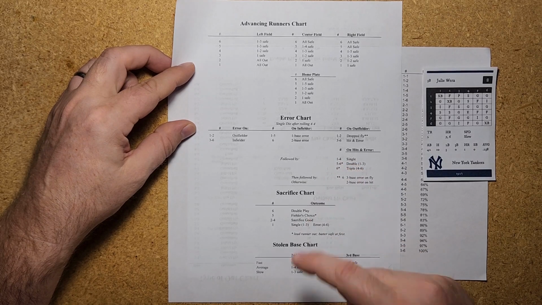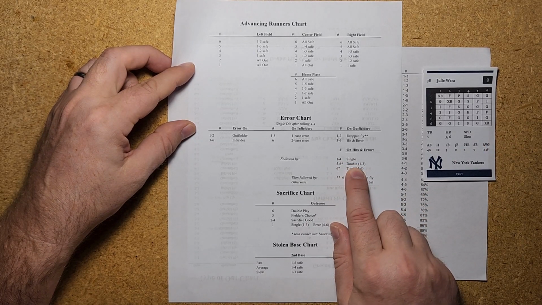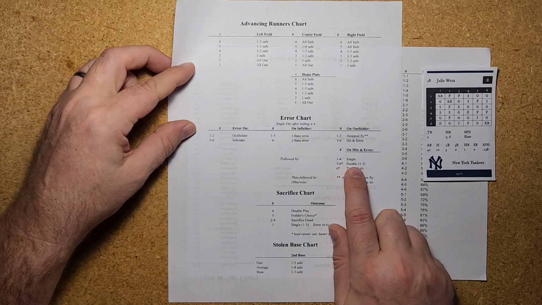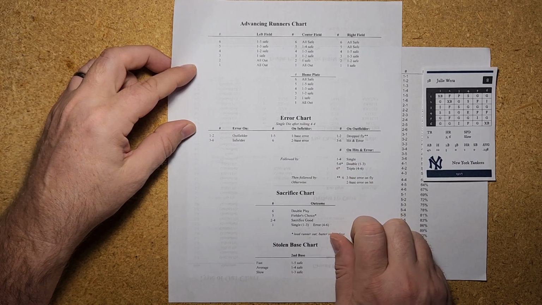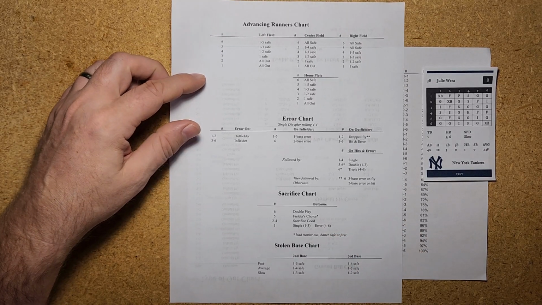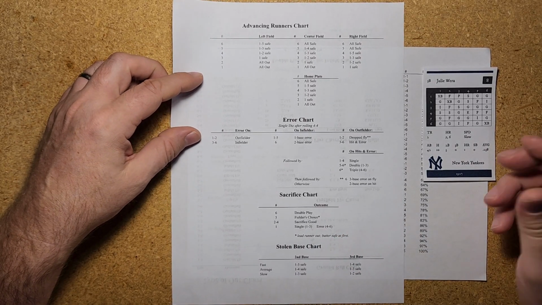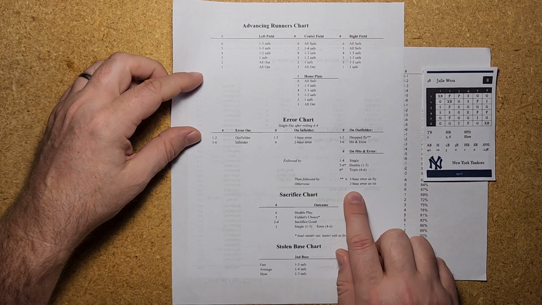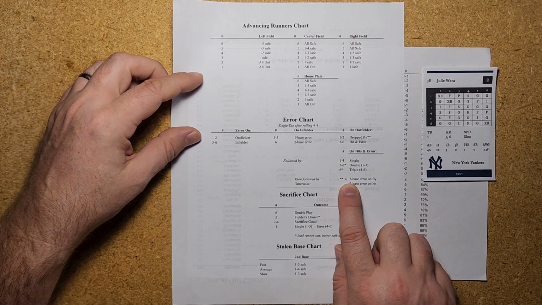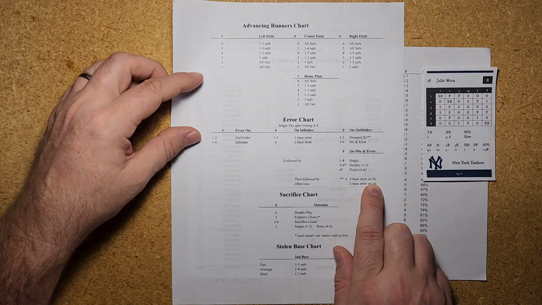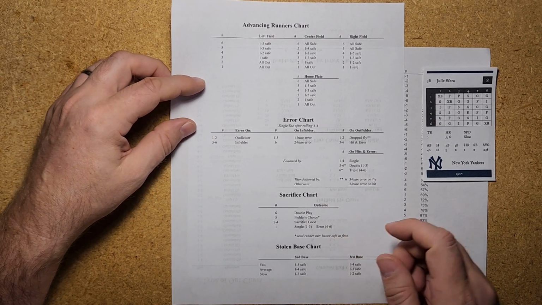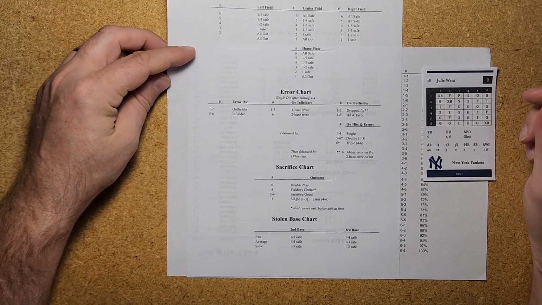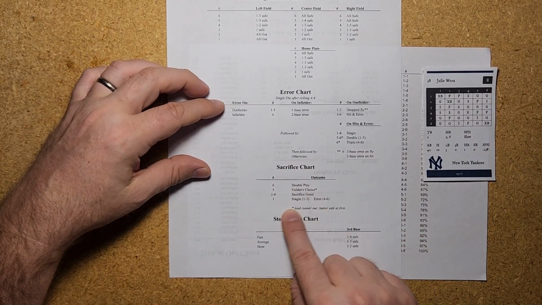So 1 to 4 is a single with an error, 5 to 6 is a double, really a 5. If it's a 6, then you roll again. A 1 to 3 is a double, 4 to 6 is a triple. So you would just play out the play based off of that. If it's the double asterisk, then you roll, and if it's a 6, then it'll be a 3 base error on the fly. Otherwise, it's going to be a 2 base error on the hit. And finally, the sacrifice chart here is pretty basic.